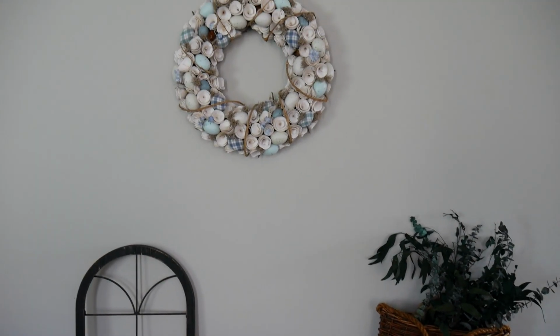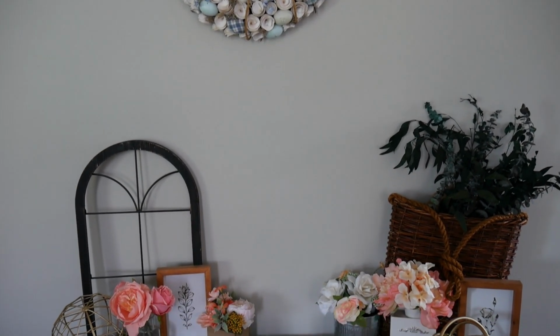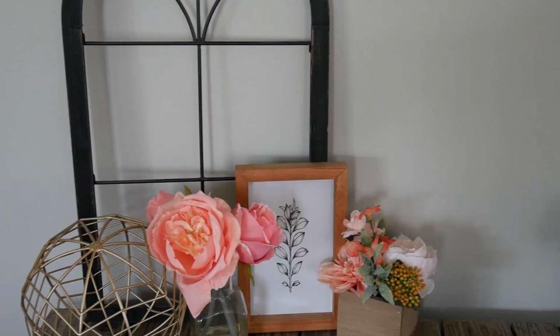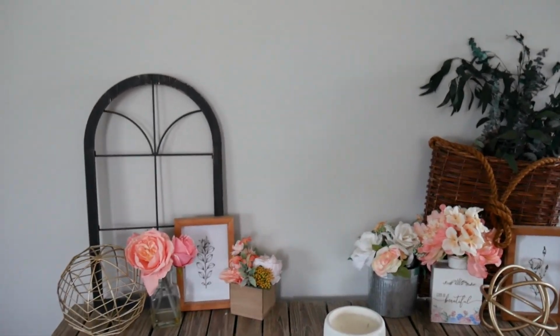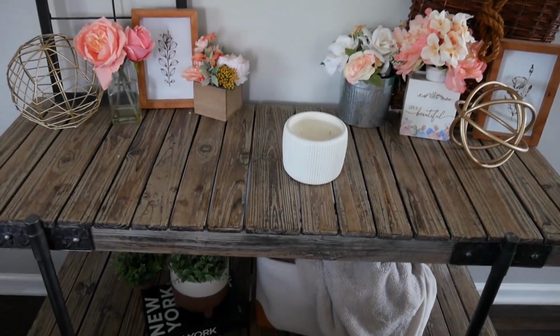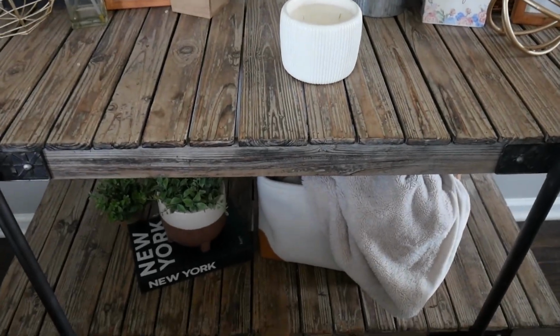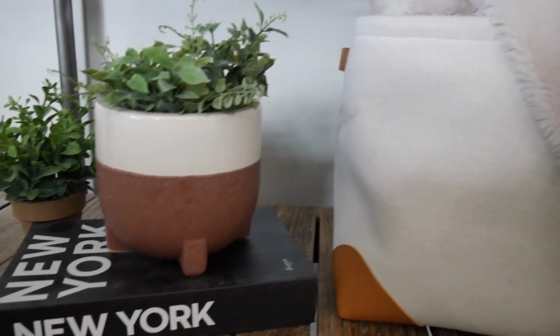Alright, so this is how I have now styled this area. Now let's go over what AI recommended I do for this area. Let me grab my handy dandy phone because I don't remember. What did AI recommend?